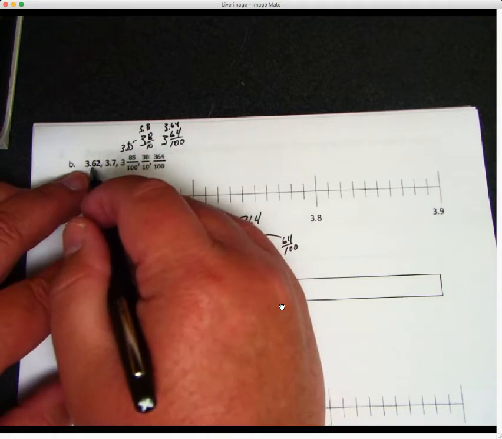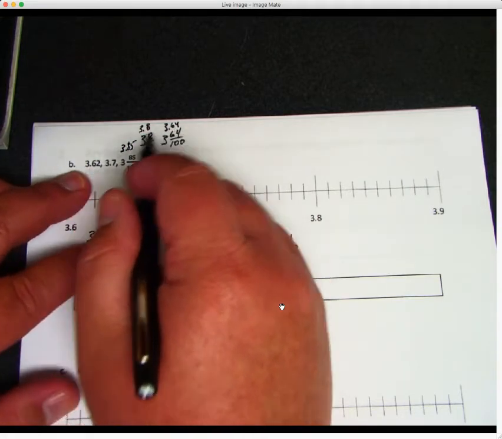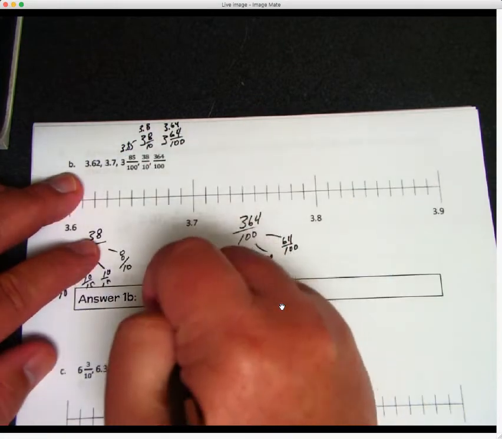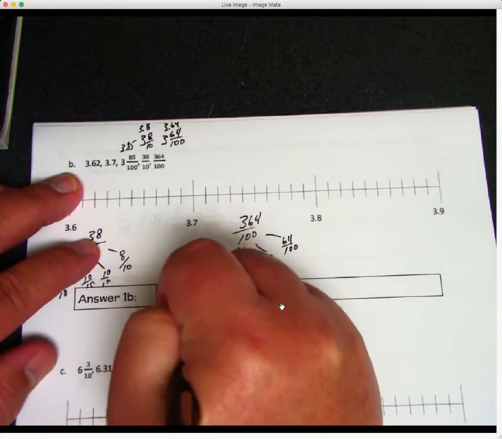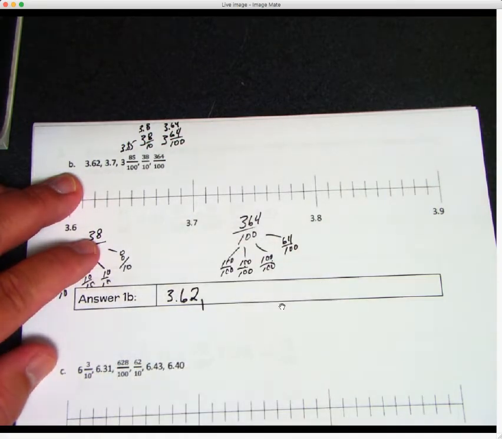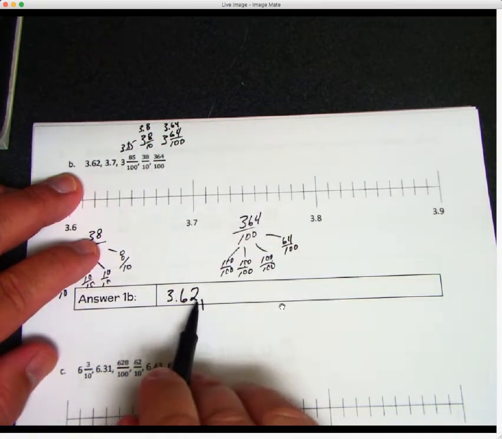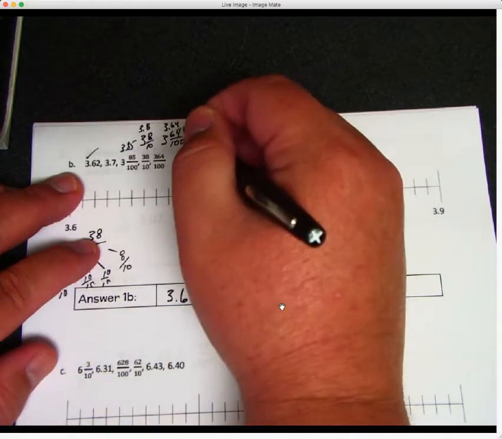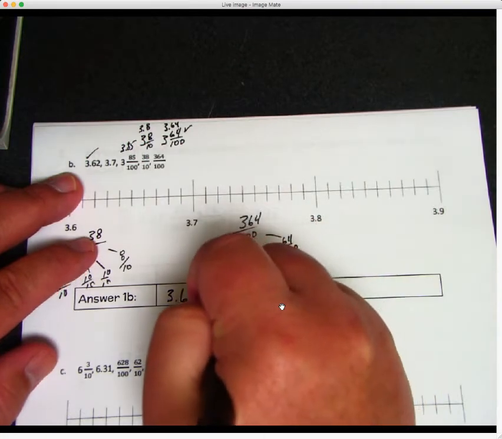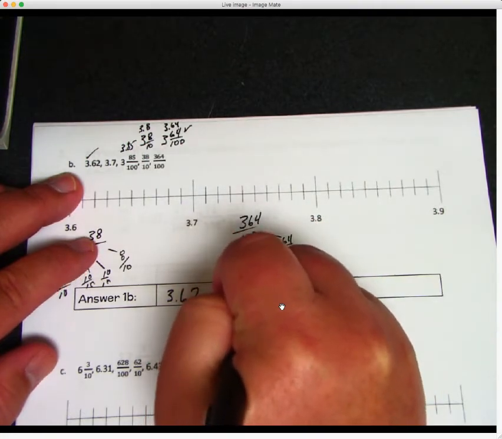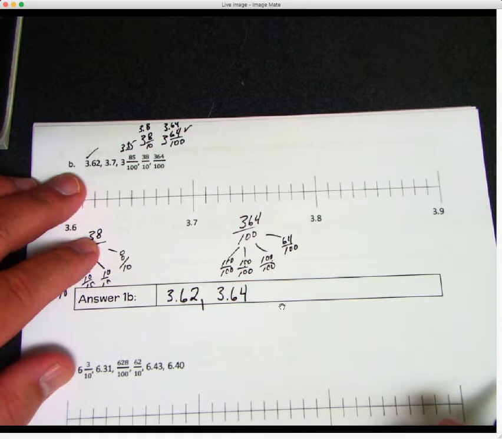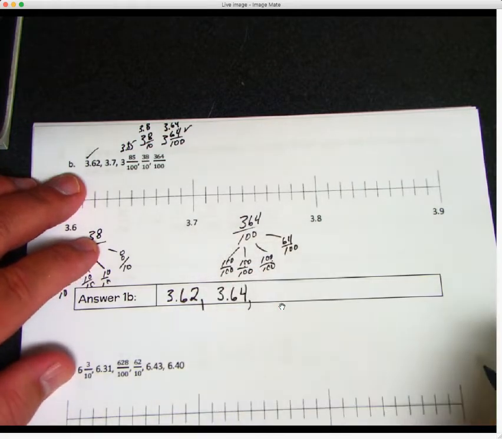So I've got 3.62, 3.64. A 2 is smaller than a 4. So 3 and 62 hundredths is going to go first. Remember, when you type them in, just put the number, and immediately after that, put the comma, then a space. Okay, got that one. 3 and 64 hundredths is going to go next. I said I wasn't going to write these as decimals, but I tell you, it's just easier to change them over because it gets confusing if you don't. To me, it does anyway.